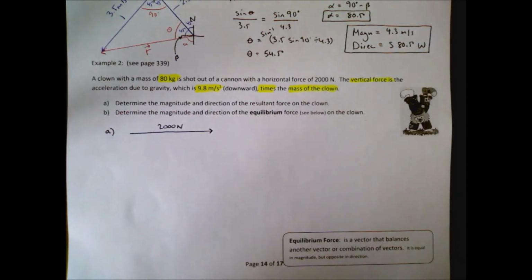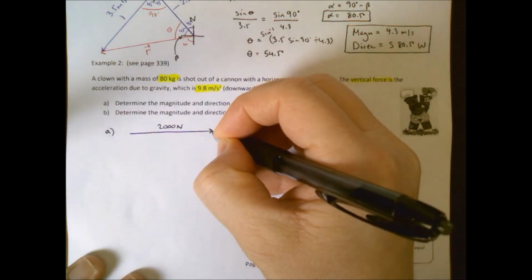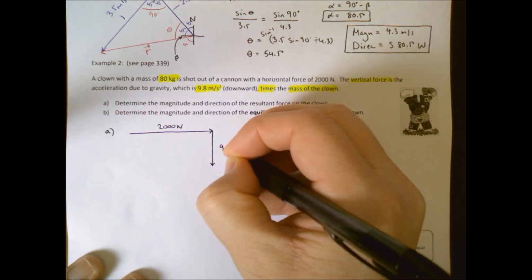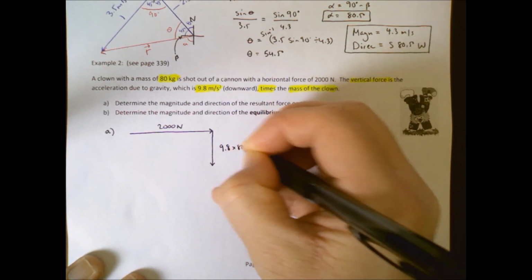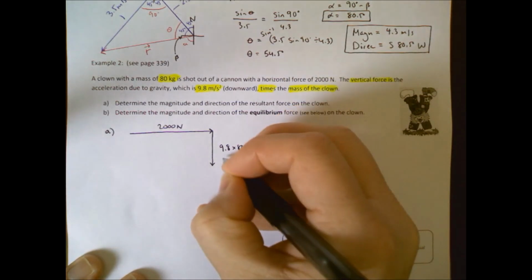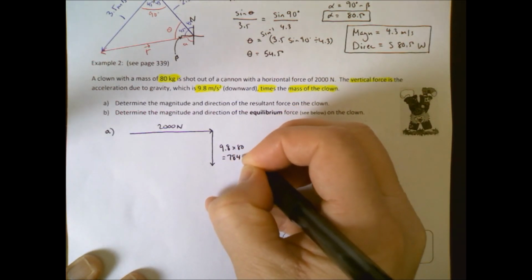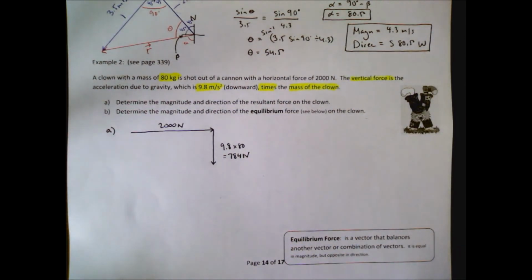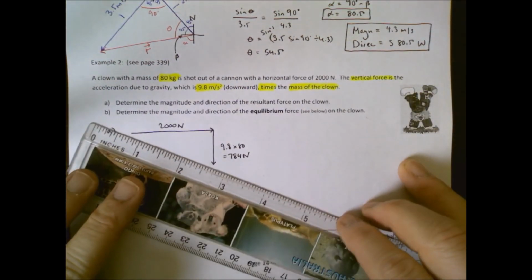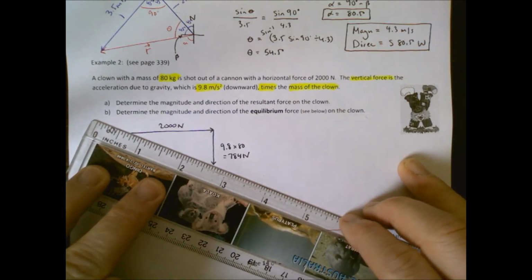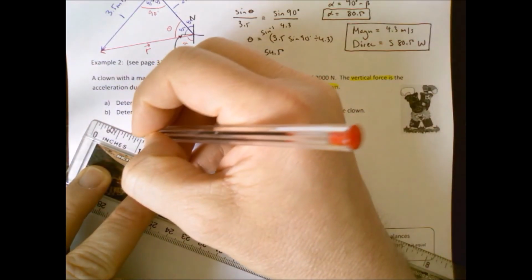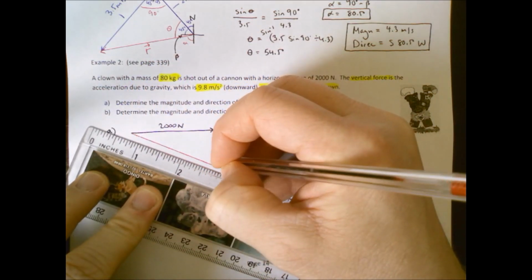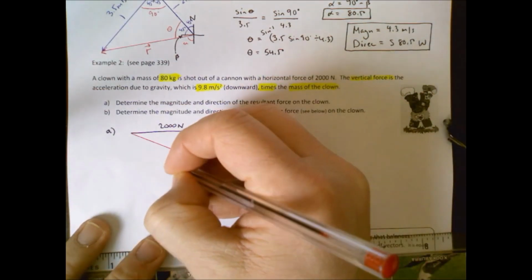Alright, so when I do the vertical force, going down like this, it is going to be 9.8 times 80, which gives me 784 newtons. So my resultant vector, please excuse me while I use a ruler because I am not very good at drawing straight lines sometimes. So my resultant will be the tail of the first vector to the tip of the second vector, so that my resultant will be here.